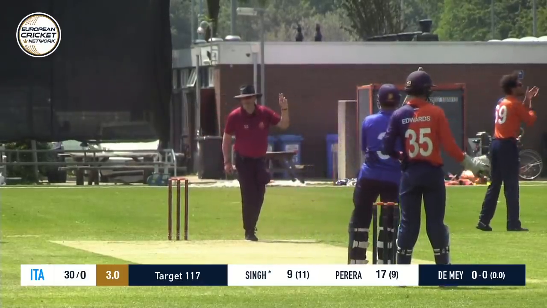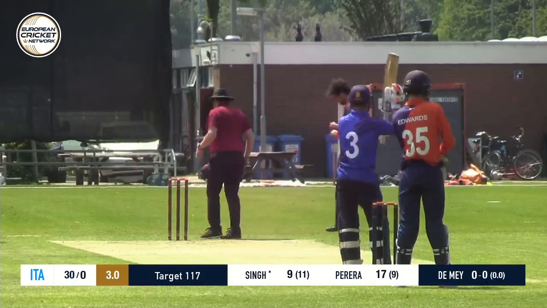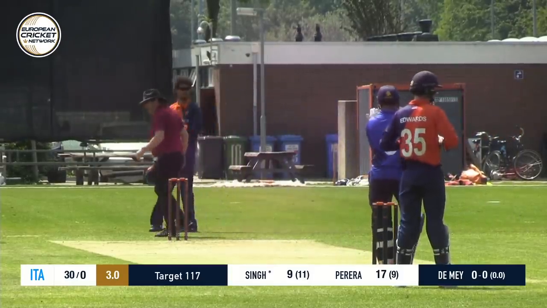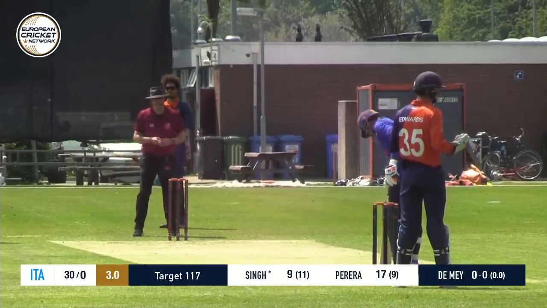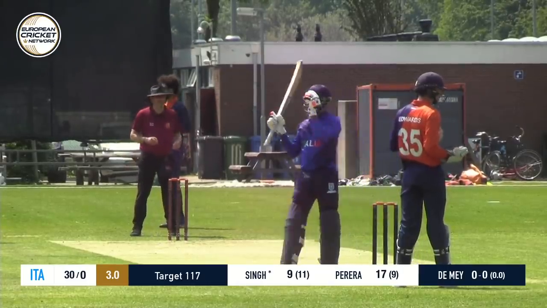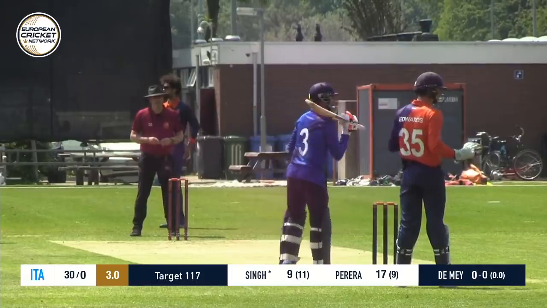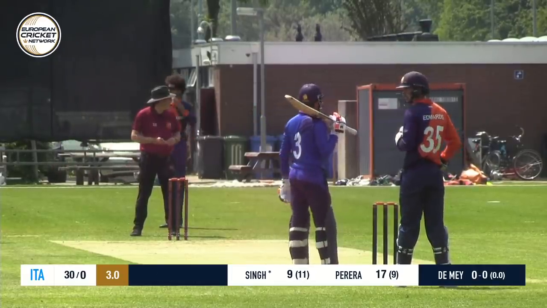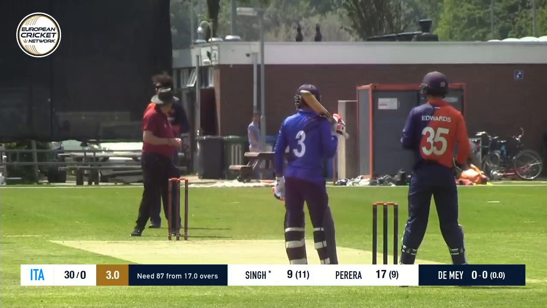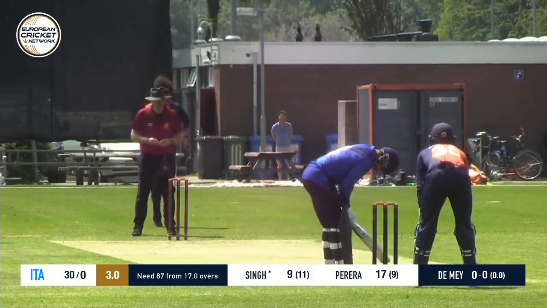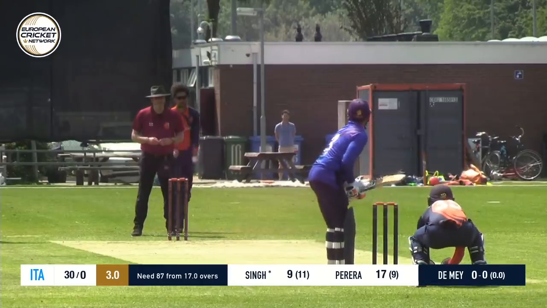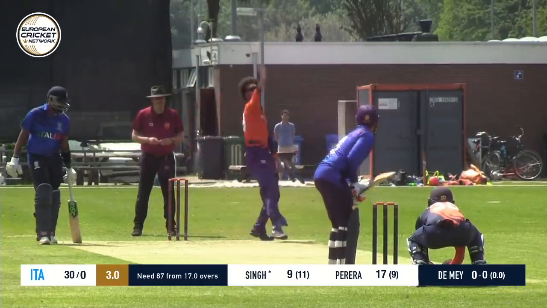So will we see spin from both ends, or no, they're going with DeMay. He's a tall fella, big hair. So spin from both ends, just much like the Italians did. Very similar to the Italian innings actually, and then they got a wicket this one. Let's see if DeMay has the same success.